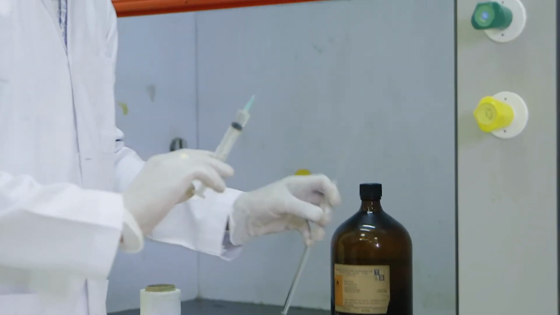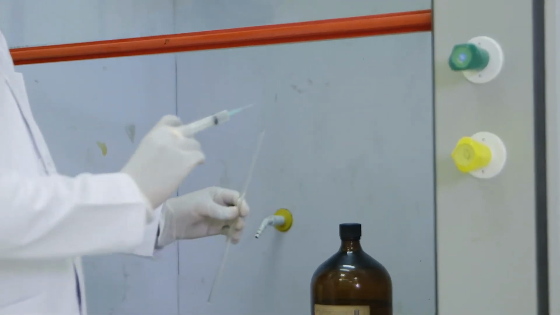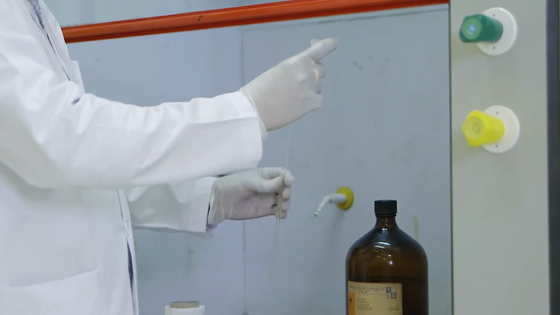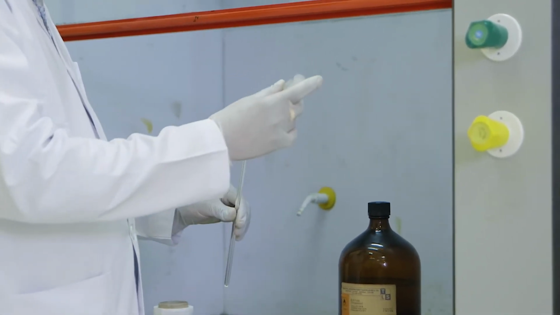So, this is our capillary and you have to fill up acetone half of this capillary, okay, using this syringe.